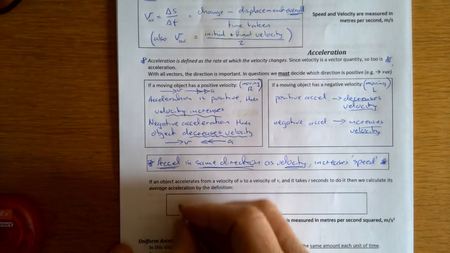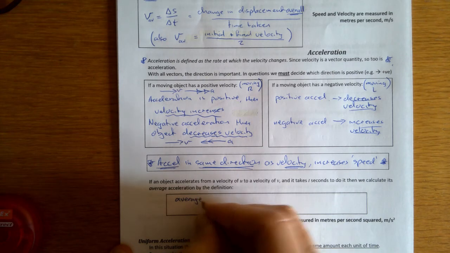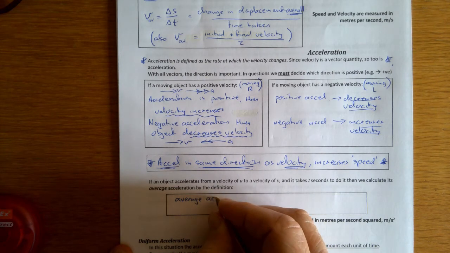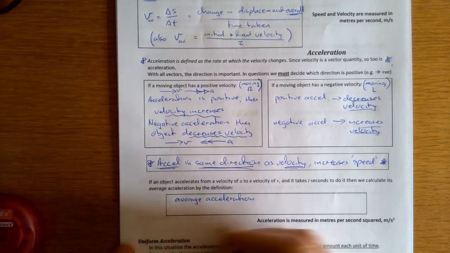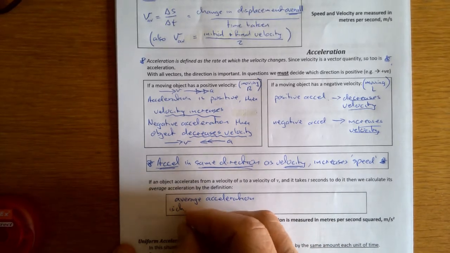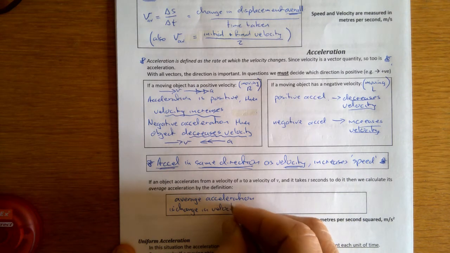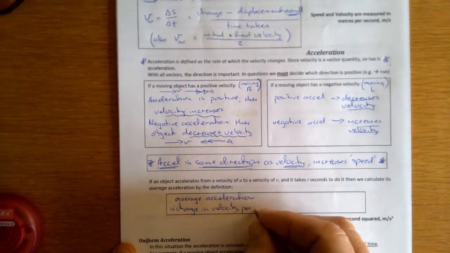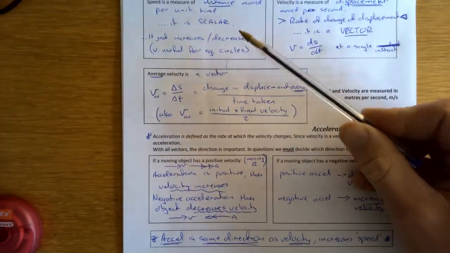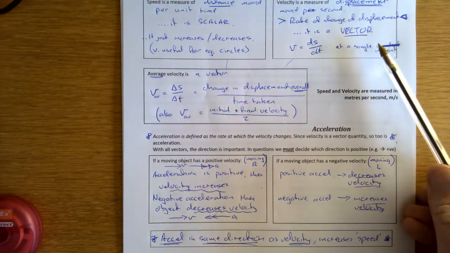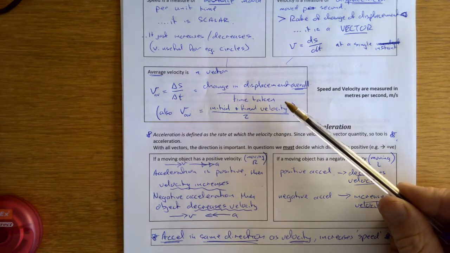So, be precise: average acceleration is change in velocity per unit time. So very similar to the displacement being over time taken as well, so per unit time.